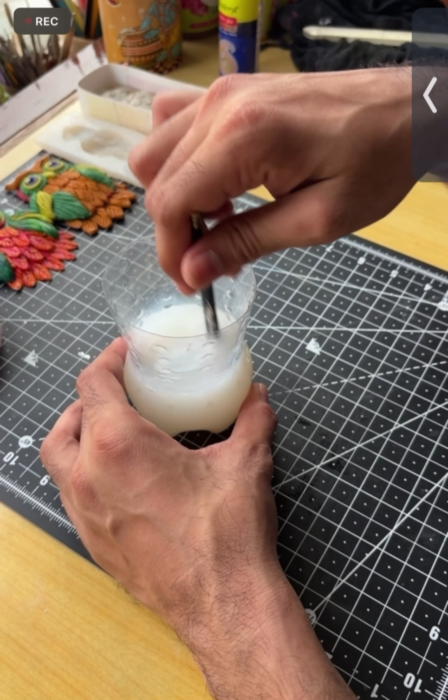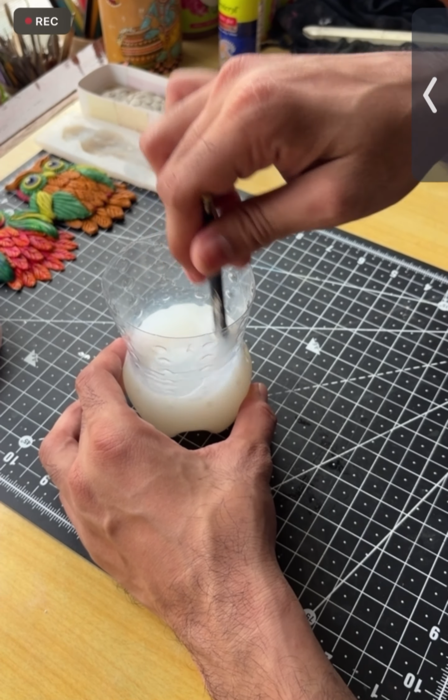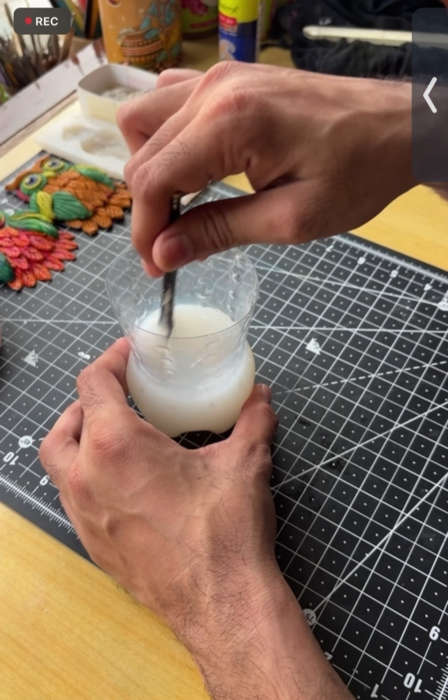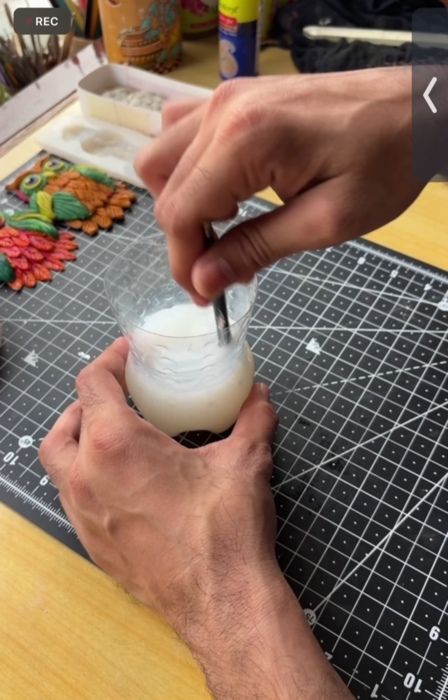If it is not drying in 2 or 3 hours, that means there is some issue with the consistency, or the ratio is different, or maybe you haven't stirred it very well, right?